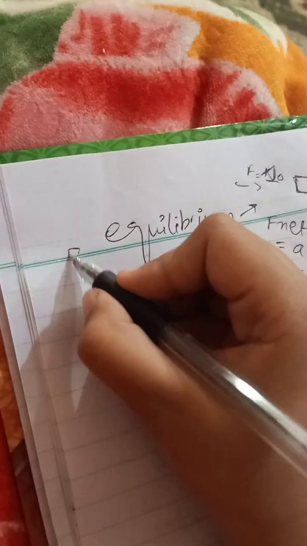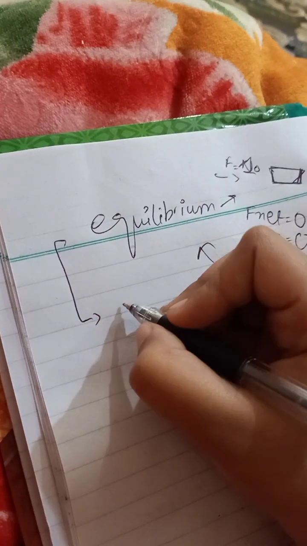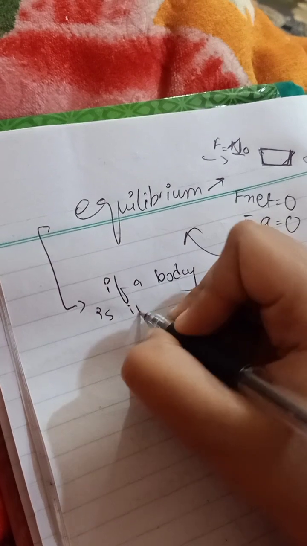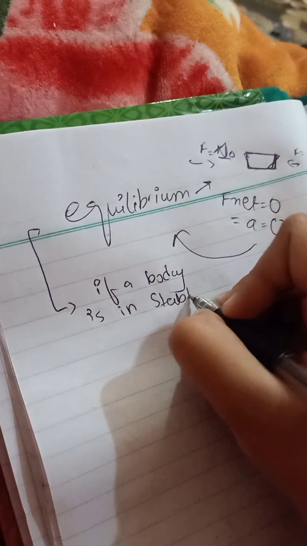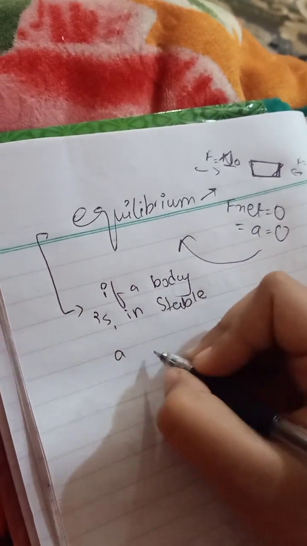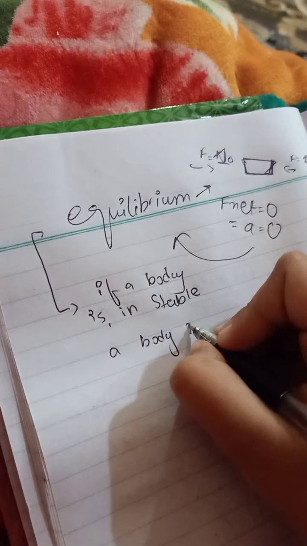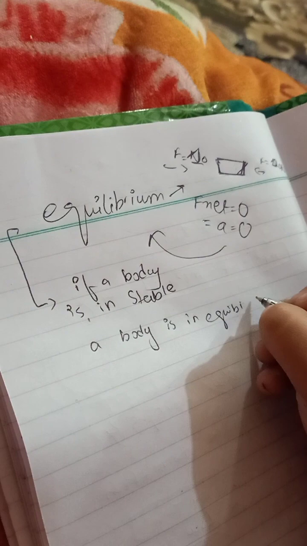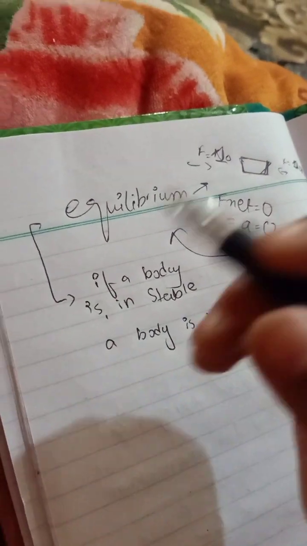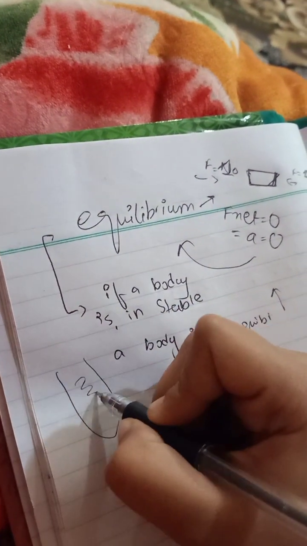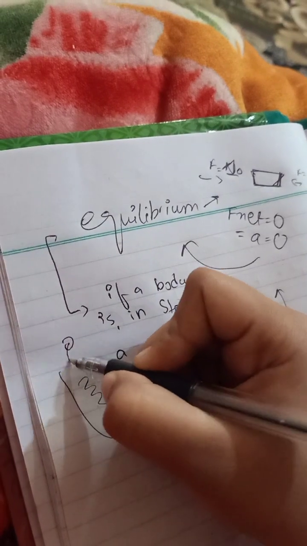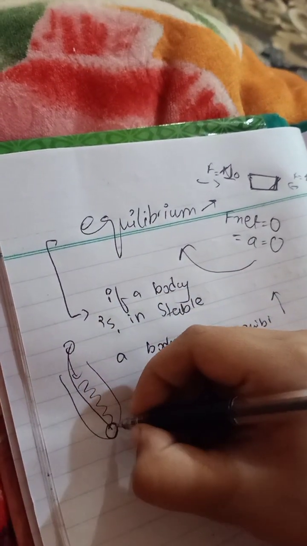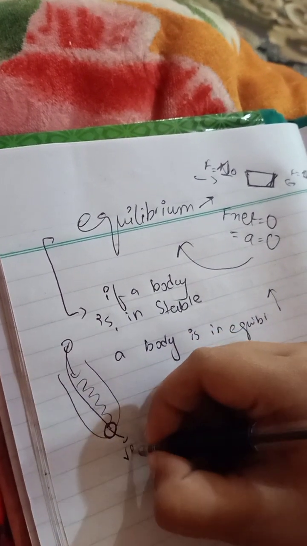If we talk about the statement of equilibrium, a body is in equilibrium when the body is at rest or moving with uniform velocity. For example, I have this tube with water, and this is a stone that I'm putting in. It will move with uniform velocity, and then it will become rest or stable.